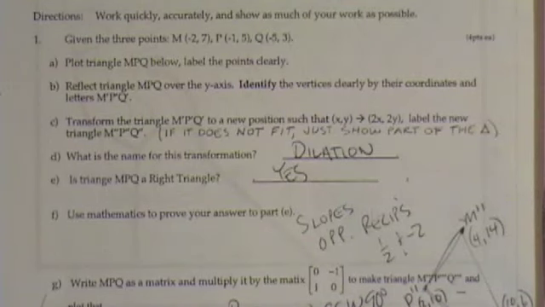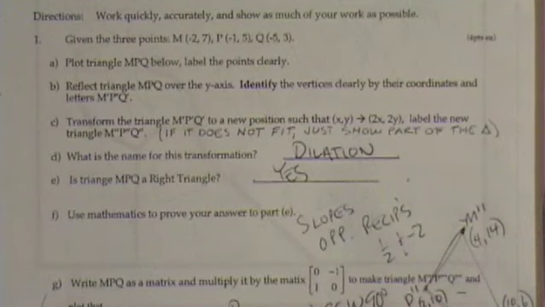Okay guys, I am taking you through the answer key. I've written it out. I tried making a film while I was writing it, but it just got to be too long. So here we go.